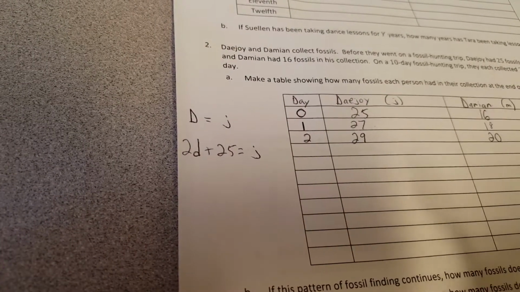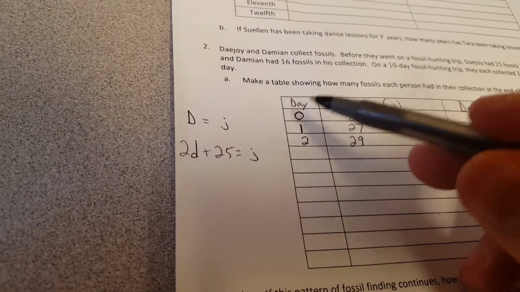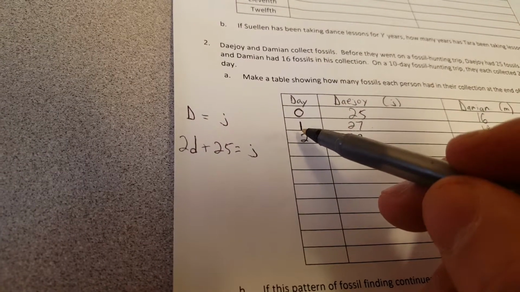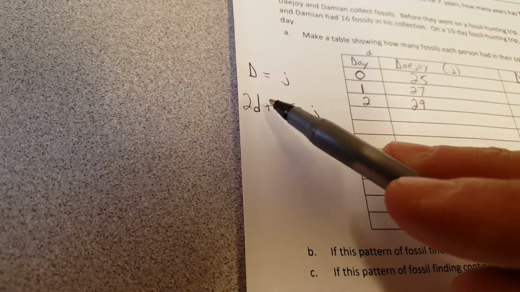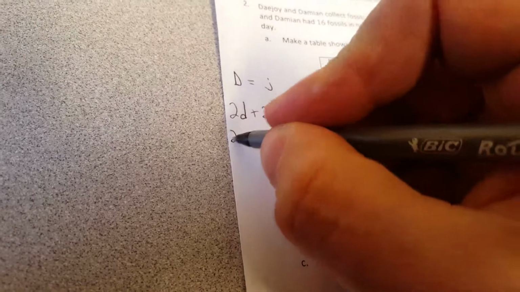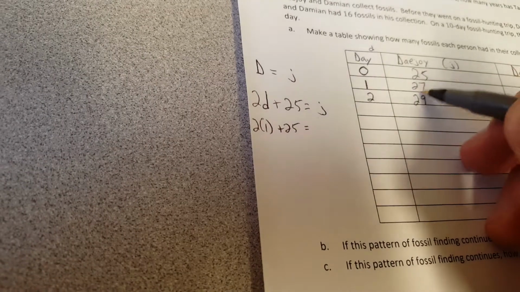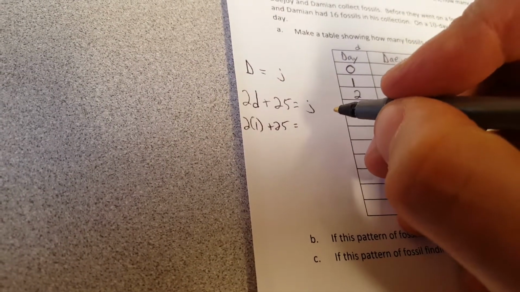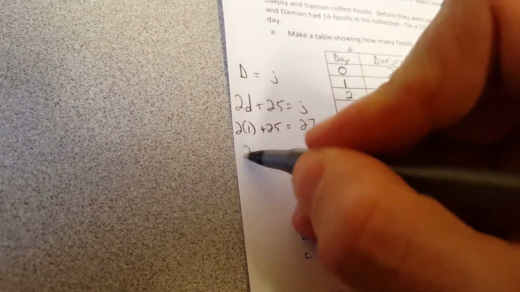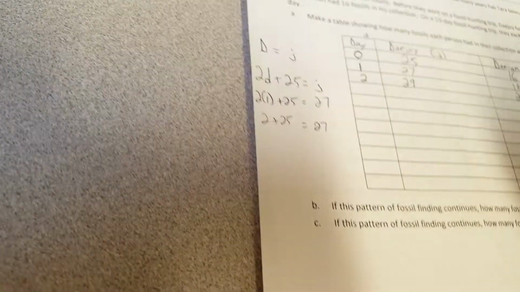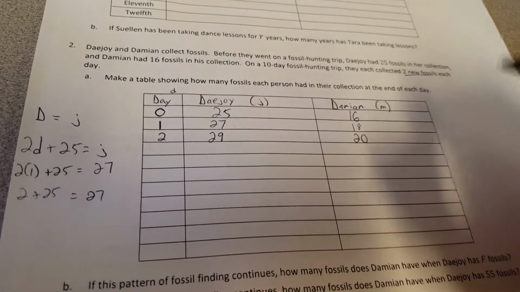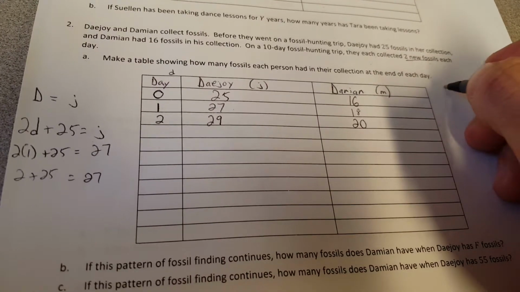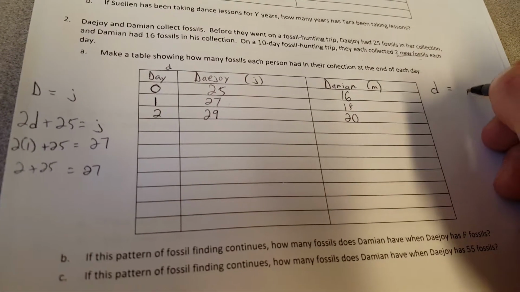And we check this by using substitution, so we plug in our value, right? For day 1, wherever we see the D, we're going to put our 1 in. So 2 times 1 plus 25 should equal what J is, which is 27. So 2 times 1 is 2, plus 25 equals 27. Okay? Take a second to pause the video and see if you can identify a rule or an equation that we could use to make the day equal to the fossils that Damien has.